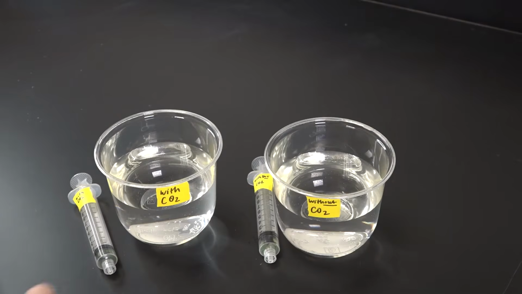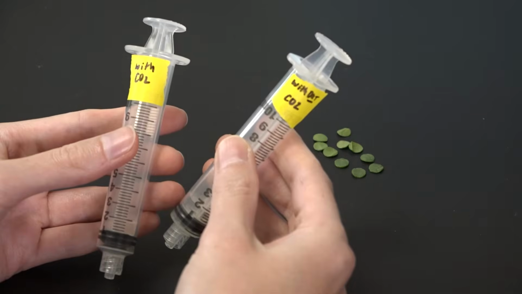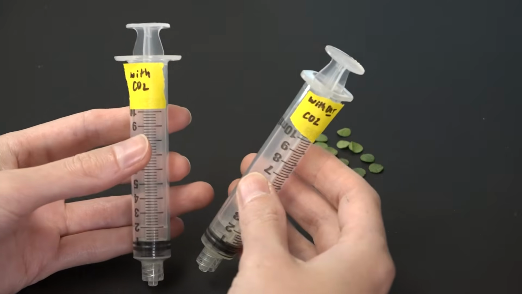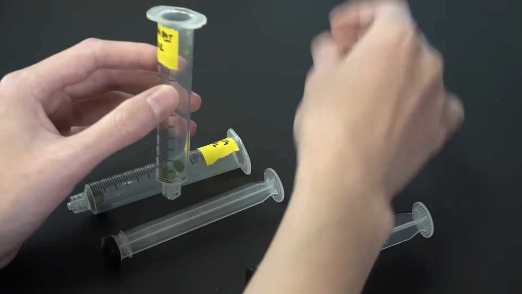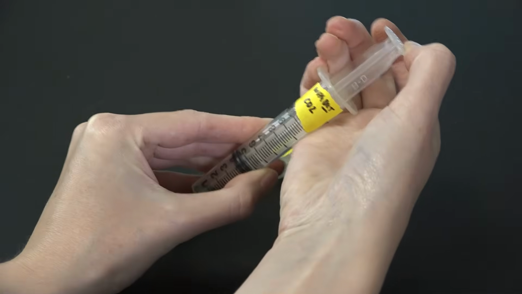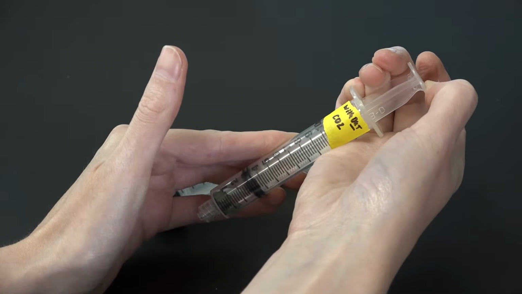I'll be creating the vacuum using the syringes. This is the trickiest part of the experimental setup. I've labeled the syringes the same as my cups. First, I'll remove the plungers and load the leaf discs into the barrels. Then gently replace the plunger so that only a tiny volume of air remains.